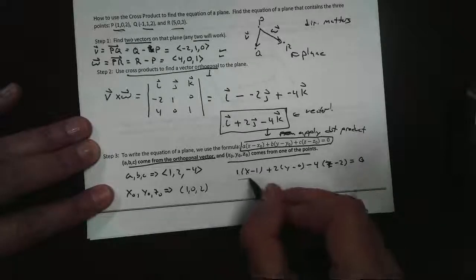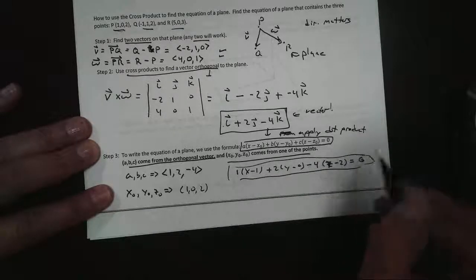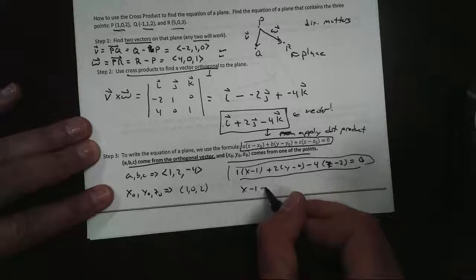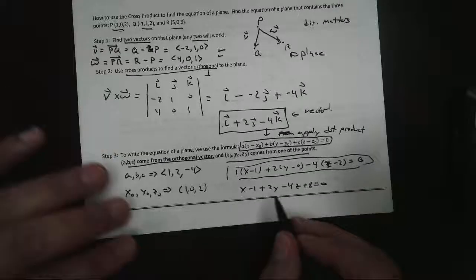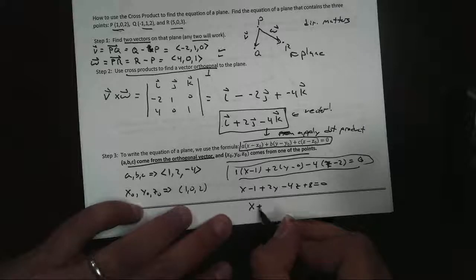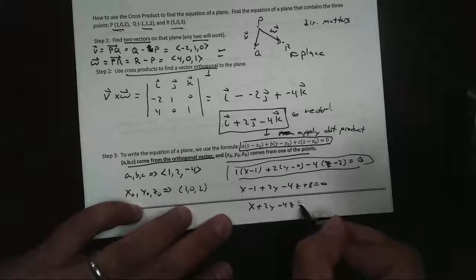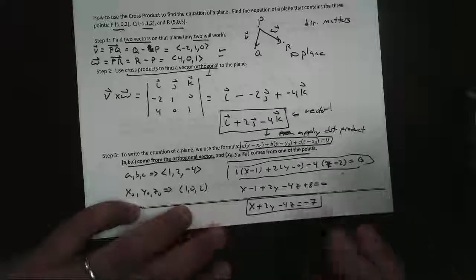And there's our equation. You can leave it like this if you want to, that's fine, or you can simplify it: X minus 1 plus 2Y minus 4Z plus 8 equals 0. And that would give us X plus 2Y minus 4Z equal to negative 7. And there we have it.